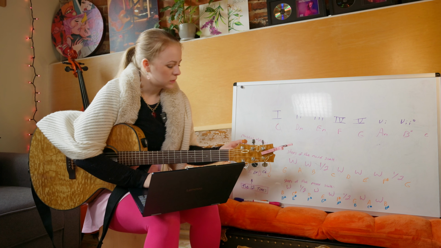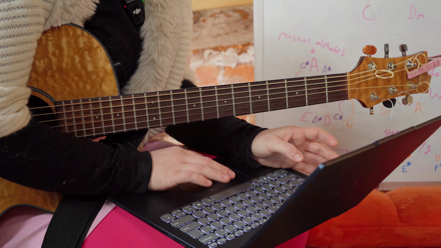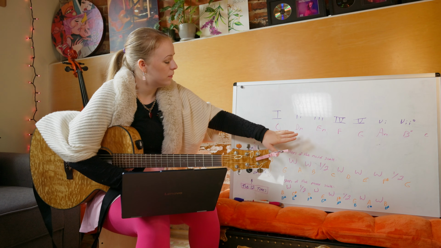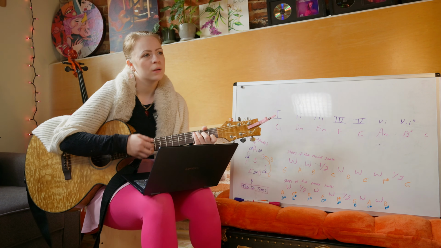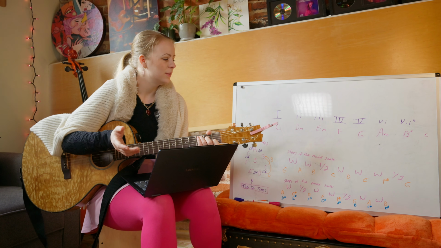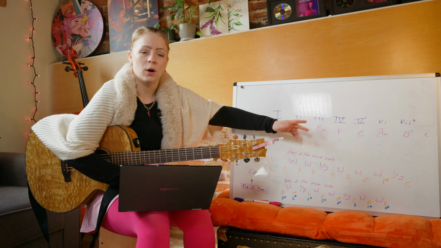So if I'm trying to learn this song, I'll listen to a little bit of the beginning and I'll try to find which of these chords sounds like what I just heard. Sounds like C to me. That's how you use a key to find the chords that go in a song.